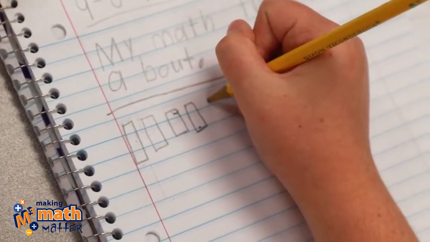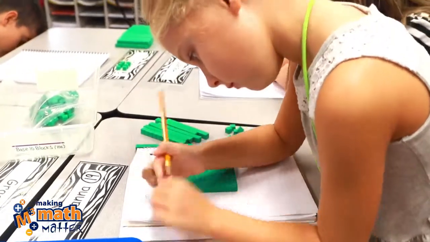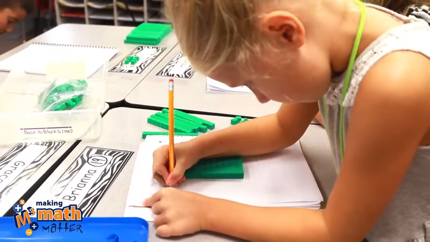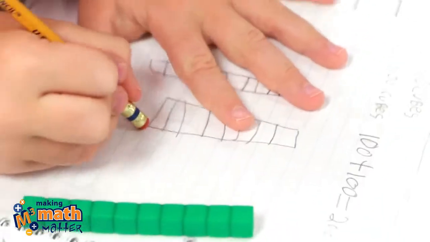Just sort of letting the kids have some time to record their thinking. What math thoughts do you have? Can you make any connections to math that we've been doing this year? And then we like to have them record that in their math journal so that later on we can share out some of those great ideas that they already have without us giving them any new information.